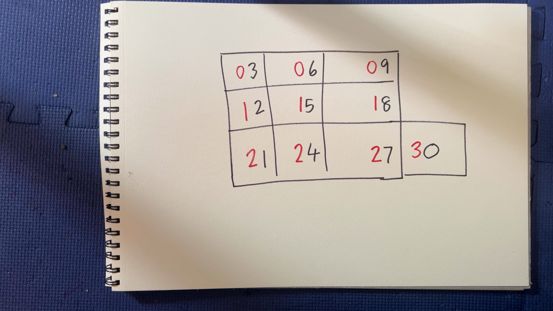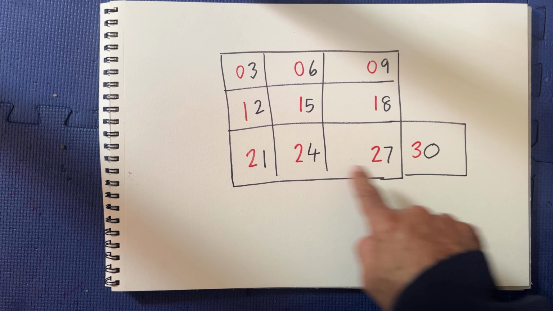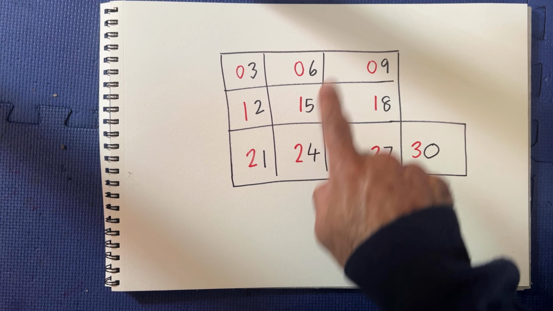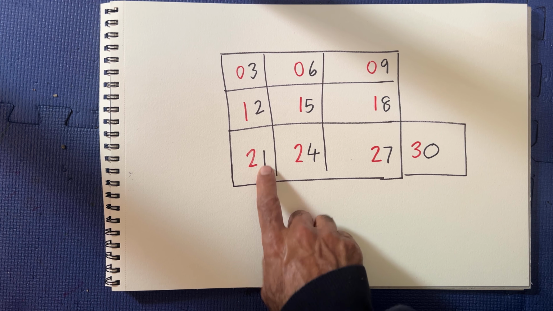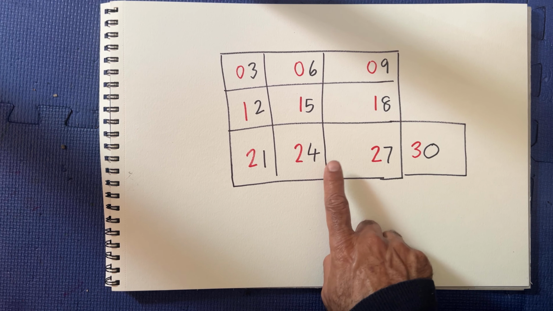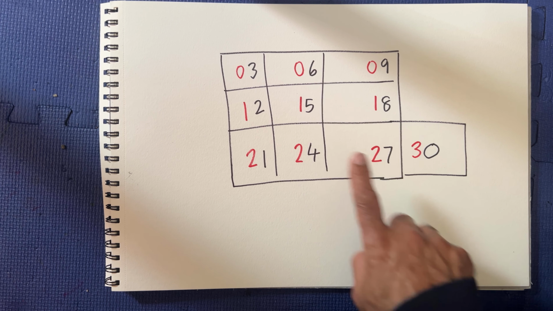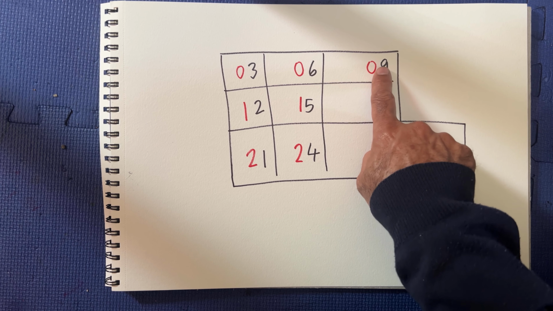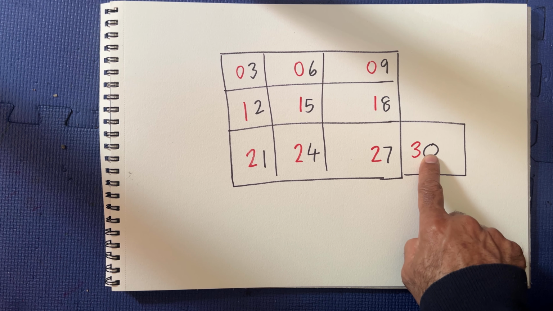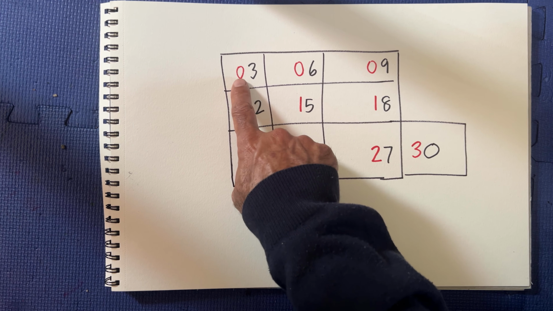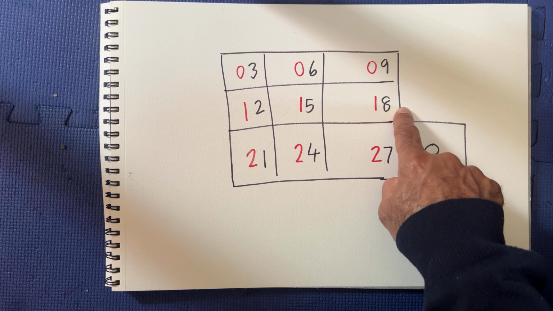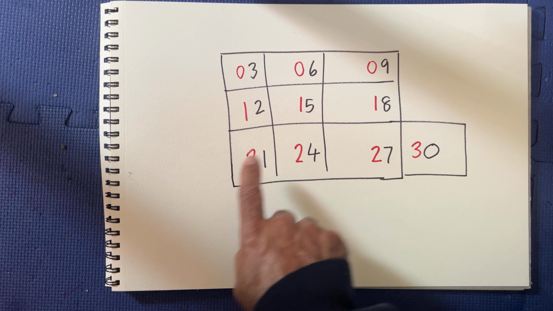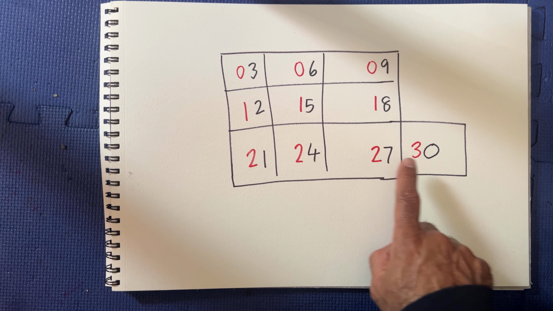So remember, all I did was draw a grid, divide it up into 9 squares, and I wrote 1, 2, 3, 4, 5, 6, 7, 8, 9, and then I wrote a 0 here. And then I remembered, put a 0 in the first row, a 1 in the next row, and 2 in the next row, and then 3 here.